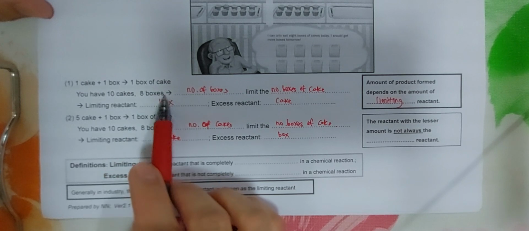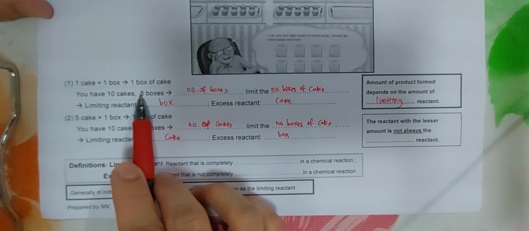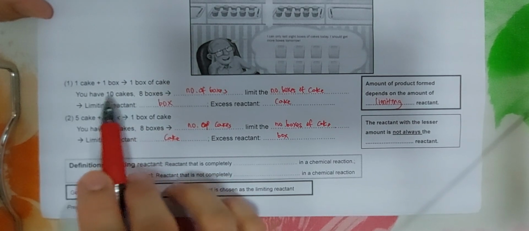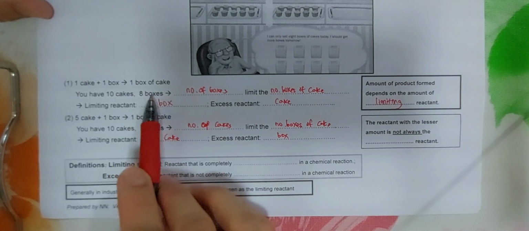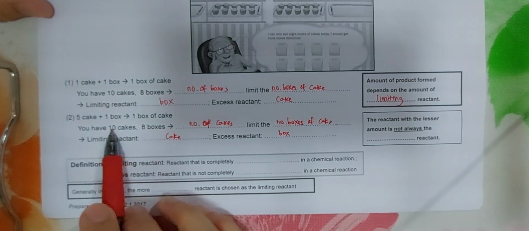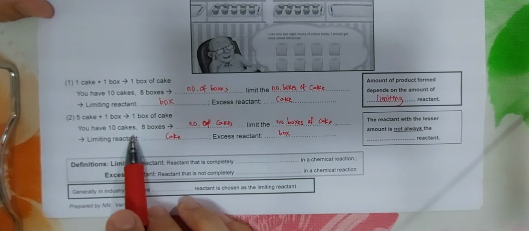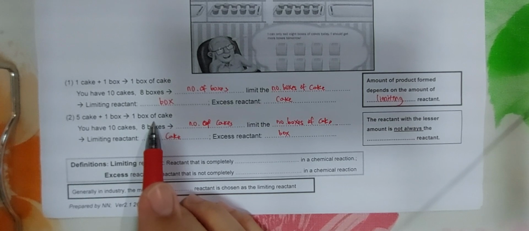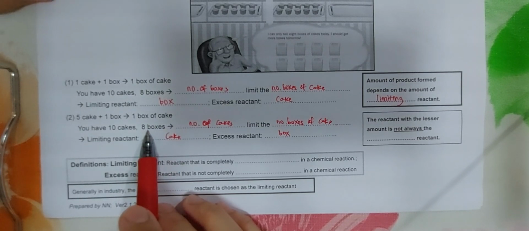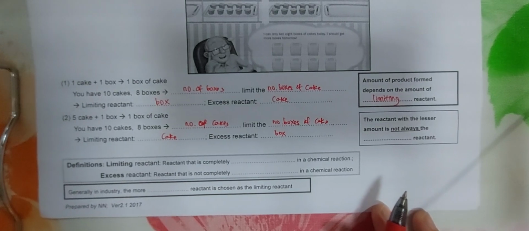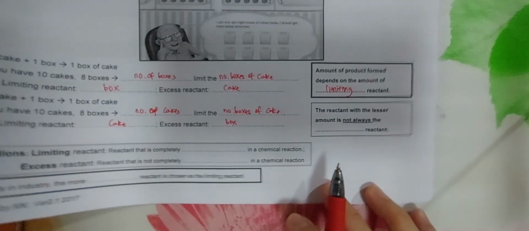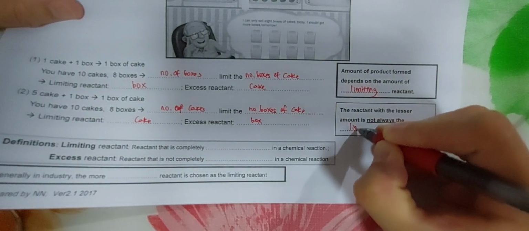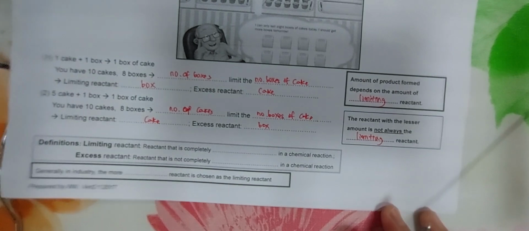Now take note, it is not necessarily the reactant with the smaller number that would be the limiting reactant. So in this case, 8 boxes, right? 8 is fewer than 10. So 8 boxes is the limiting reactant in the first example. But in this case, the 10 cakes is the limiting reactant. So it all depends on the chemical equation. Okay, this is a very important misconception. Not necessarily always be like that. So the reactant with the lesser amount is not always the limiting reactant. You have to look at the chemical equation.